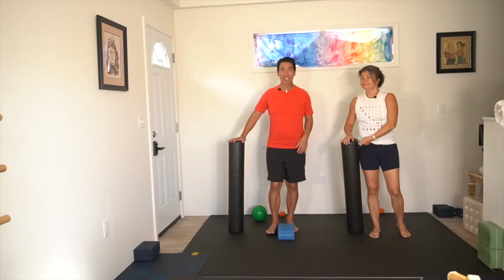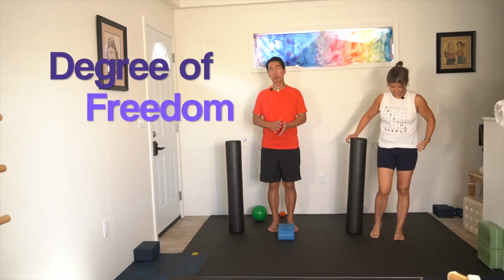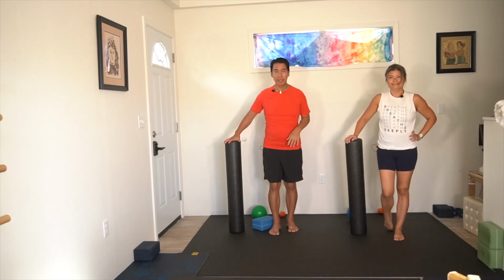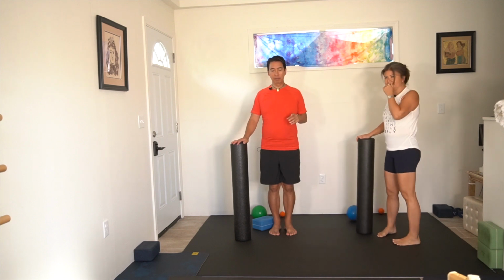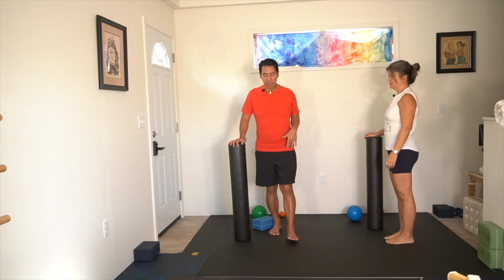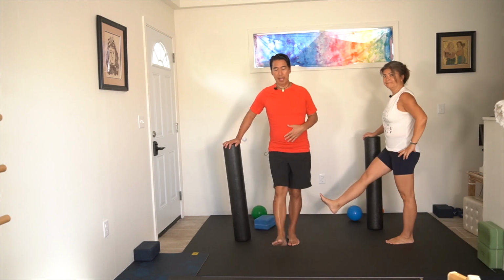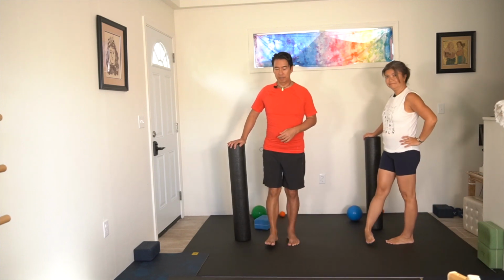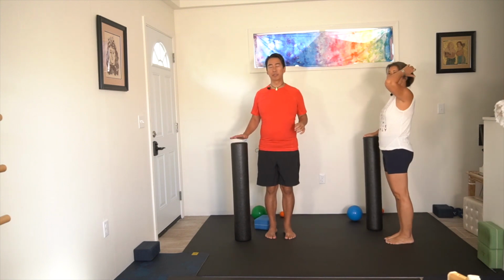Okay, good morning. We are going to go over degrees of freedom today. Degrees of freedom is the ability that a joint has to move in separate planes. And so the greatest amount of mobility is 3 degrees of freedom in the human body, and that is most typified through the hips, where we have flexion and extension, we have adduction, abduction, and we have internal and external rotation. But there are other parts of the body that also have 3 degrees of freedom.